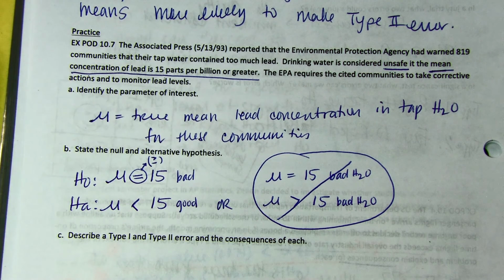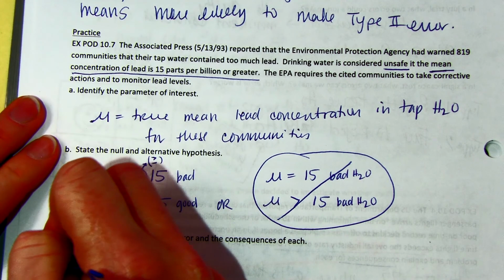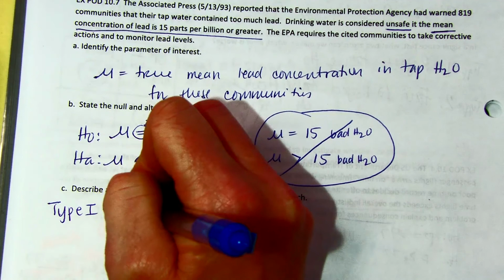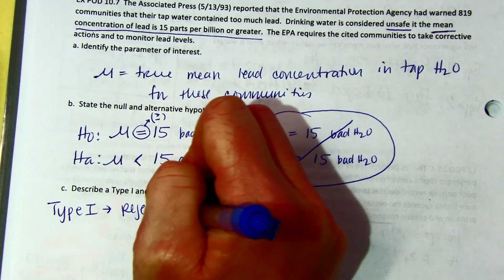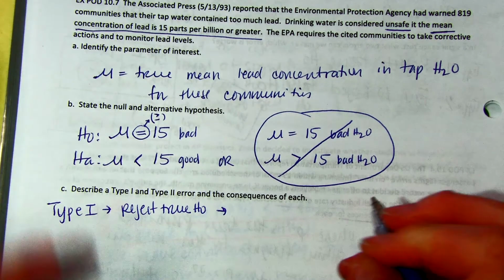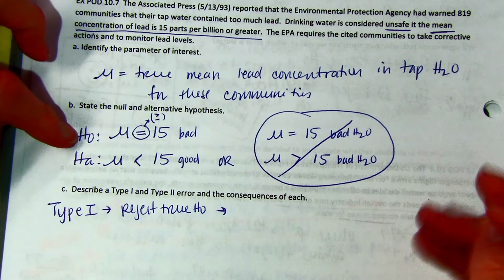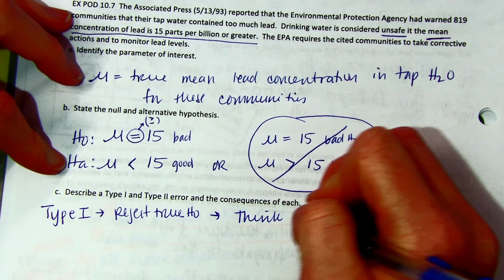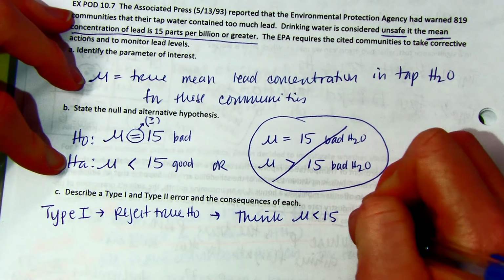So type 1 and type 2 error. All right, so type 1 error is to reject a true null. So I'm going to reject the null and go with the alternative. So I think that the mean is less than 15 and that the water is good.